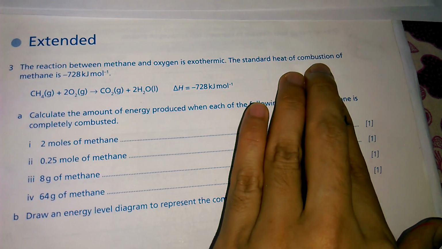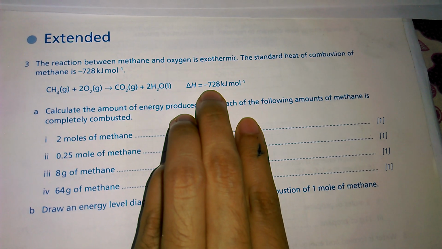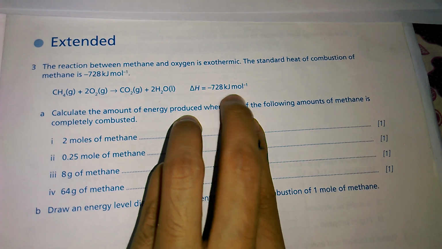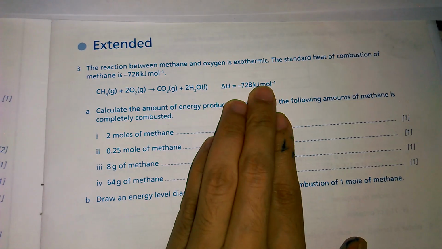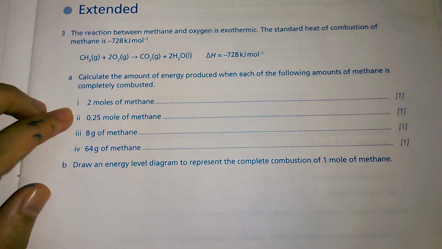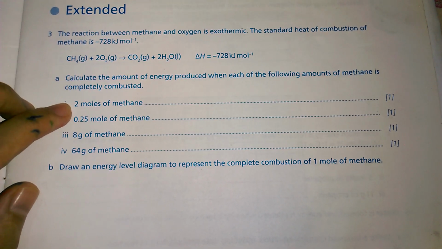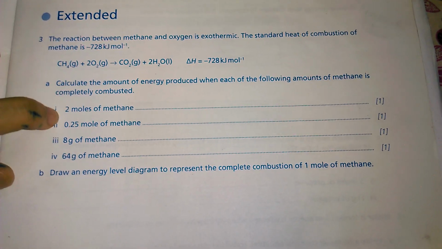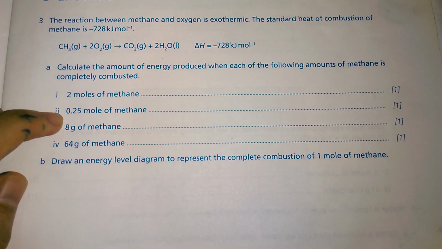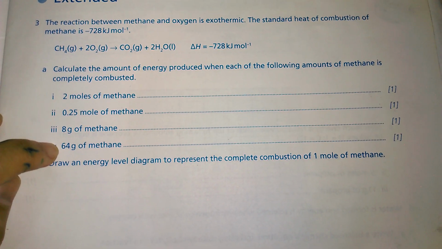The standard heat of combustion of methane is negative 728 kilojoule per mole. It means that it releases this amount of energy. So you want to solve this problem. How much energy is released if we have 2 moles of methane? Given is 1 mole, but we need to calculate the energy for 2 moles of methane, 0.25 mole of methane, 8 gram of methane, and 64 gram of methane.